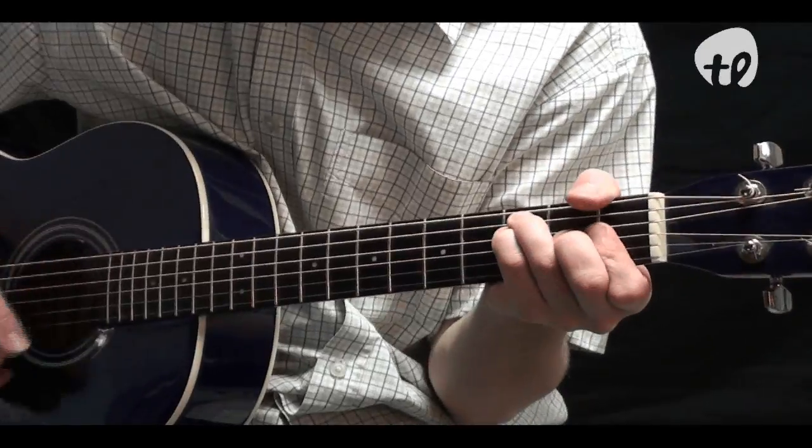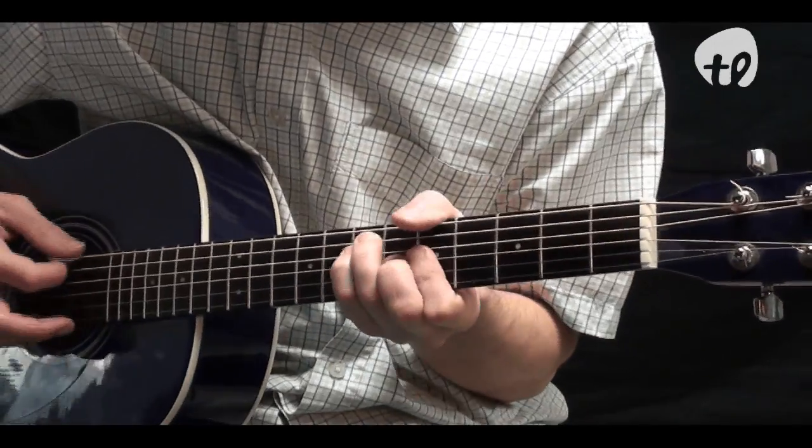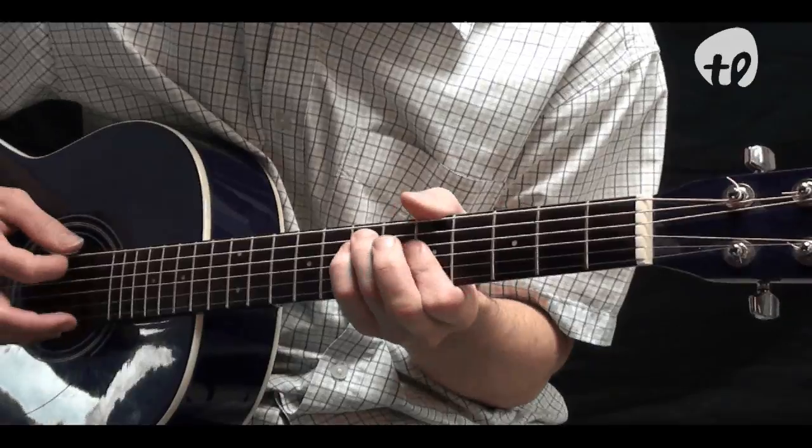When he moves it down to 5, it's a minor shape again. So the same way we had this F minor from the F, instead of an A major, we're going to get an A minor.